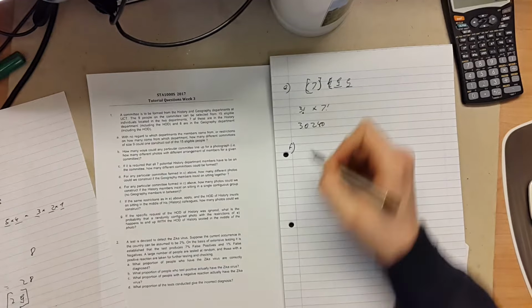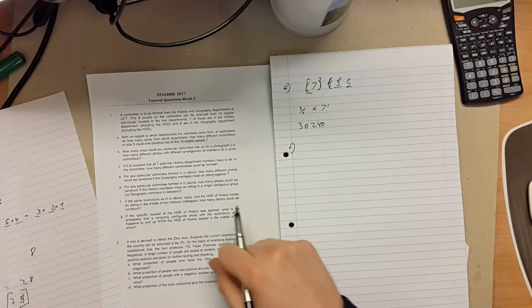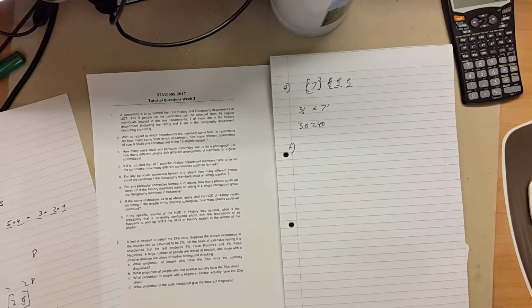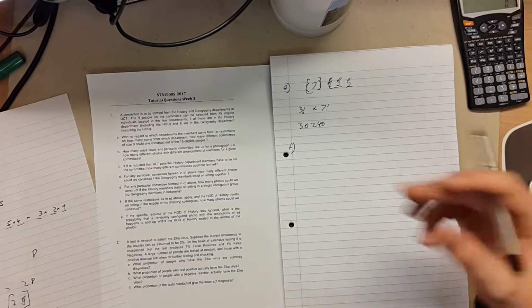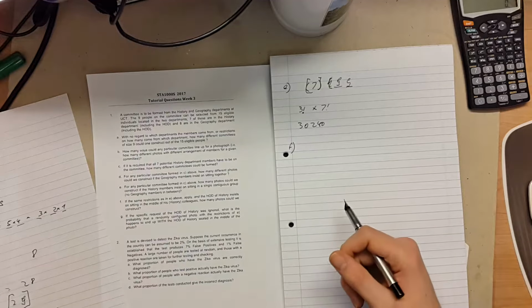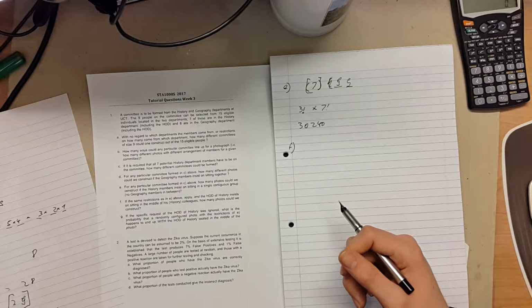Okay, awesome. F. If the same restrictions as in E above apply, and the head of history insists on sitting in the middle of his history colleagues, how many photos could we construct? So now things are a bit different, right? We've got this head of department who wants to sit in the middle of all his colleagues. How many photos can we construct?